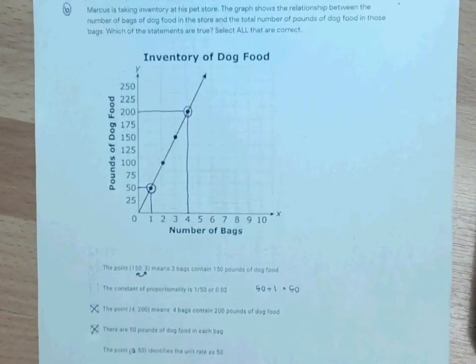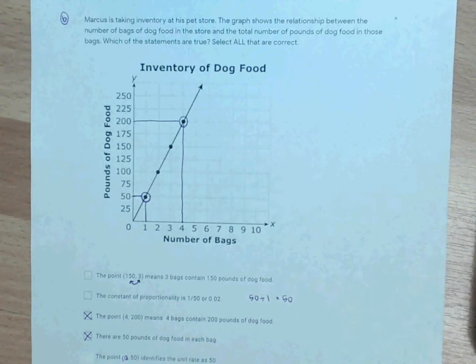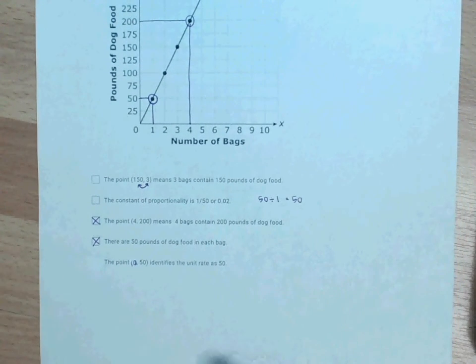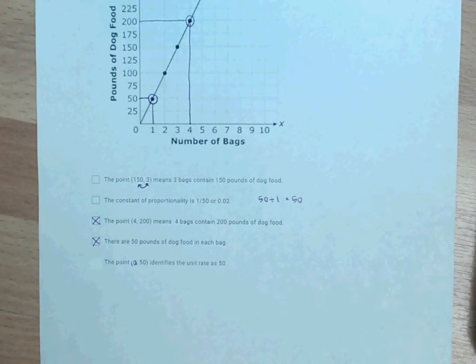And then the last problem, Marcus is taking inventory at his pet store. The graph shows the relationship between the number of bags of dog food in the store and the total number of pounds of dog food in those bags. Which of the statements are true? And select all that are correct. The first one is not correct. The x and y values are actually flip-flopped in that ordered pair. It says the point (150, 3) means 3 bags contain 150 pounds.